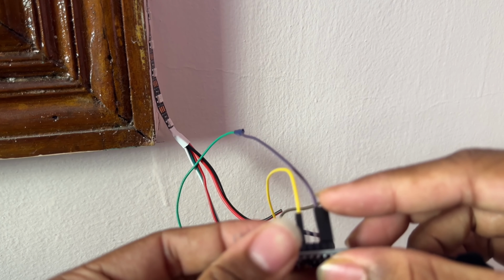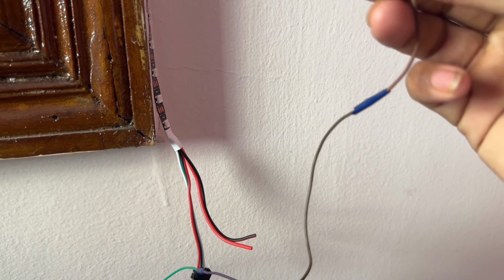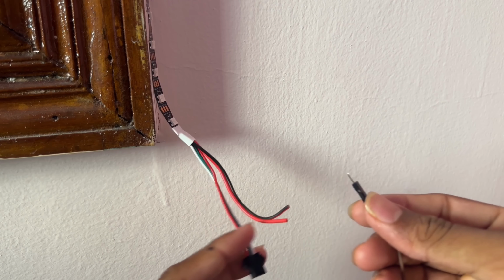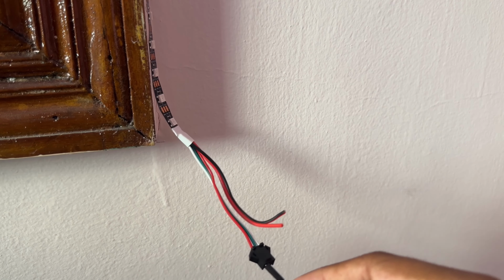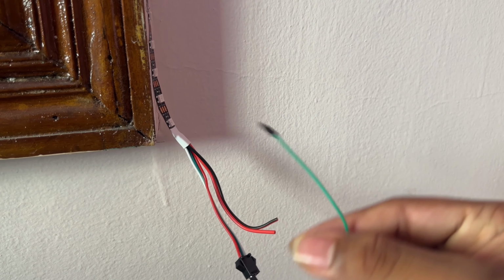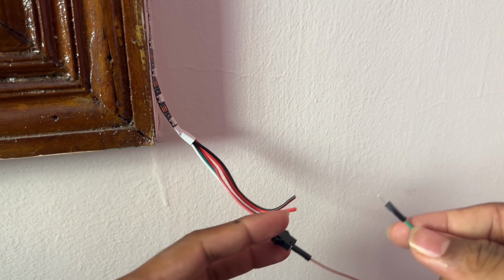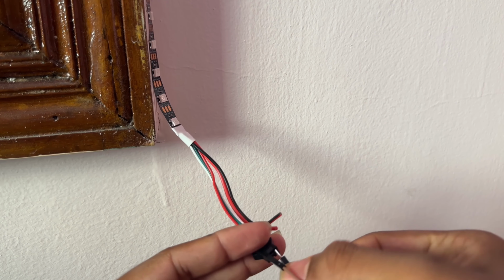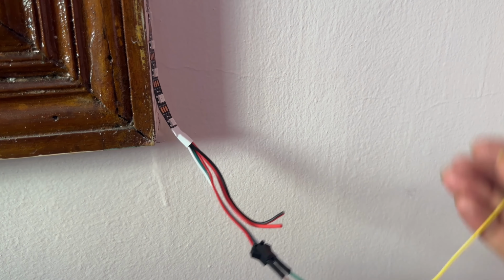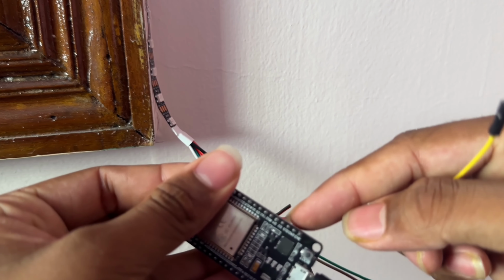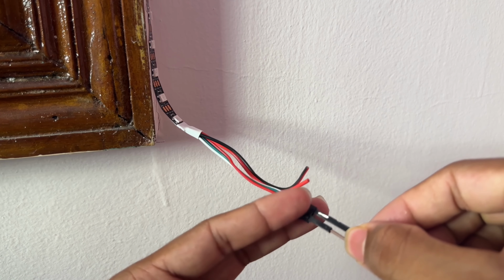So I will connect the 3 volt pin to the positive of the strip light, and I'll connect the ground of the ESP32 to the ground of the strip light, and I'll connect the data pin which is connected to the D4 port to the data of the strip light.